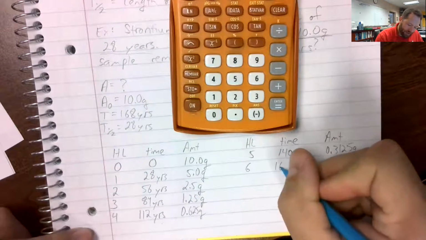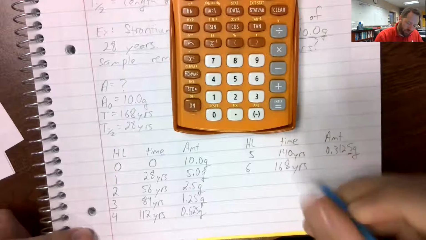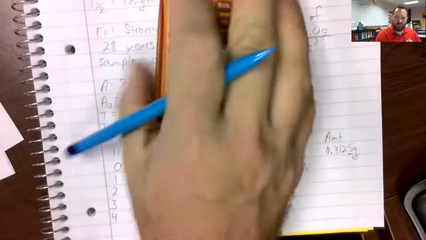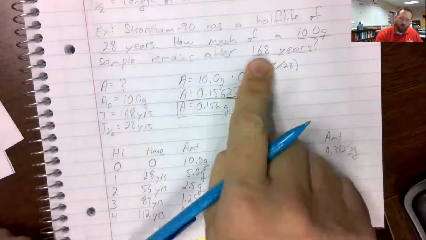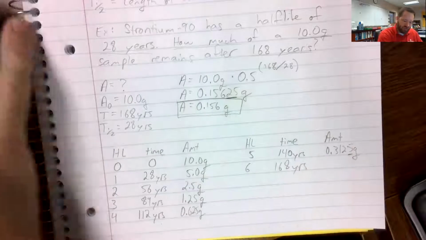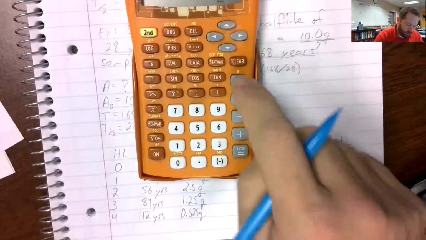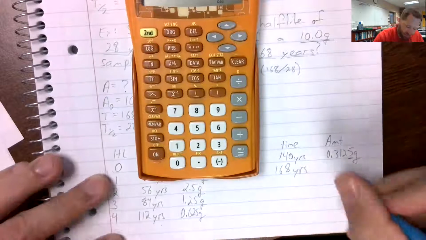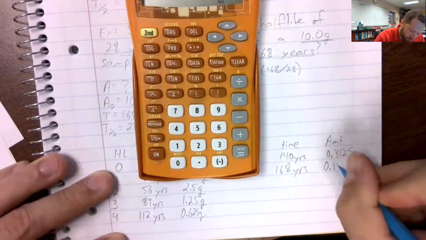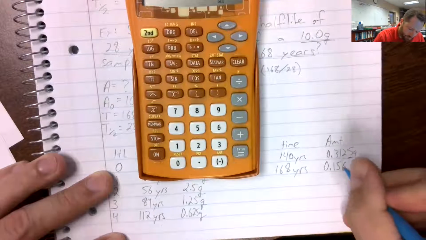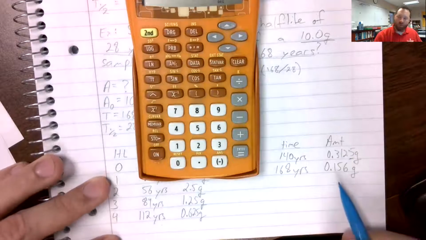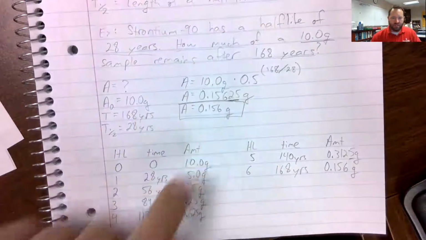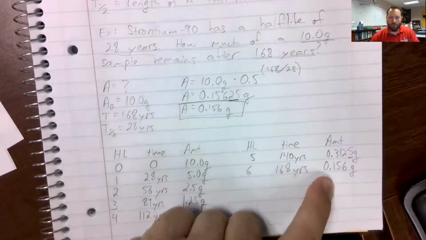Sixth half-life, aha, there we go. Now we're up to our 168 years. And this is what the question wanted us to go to, 168 years. So just one more time, dividing my 0.3125 in half. And there's my 0.156 grams, just like I got up here.